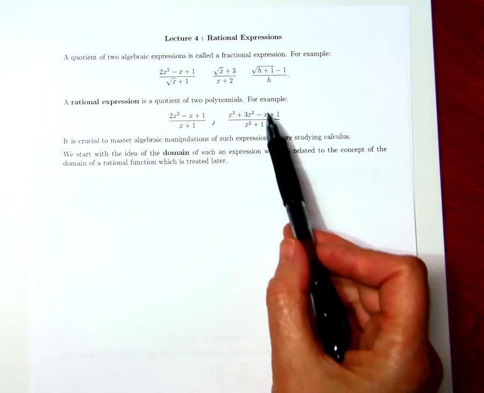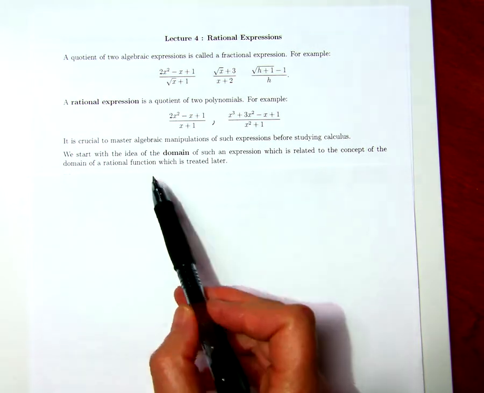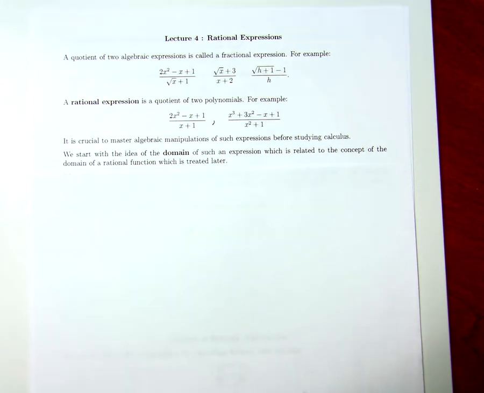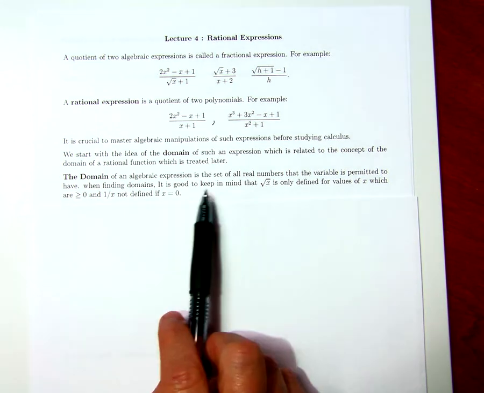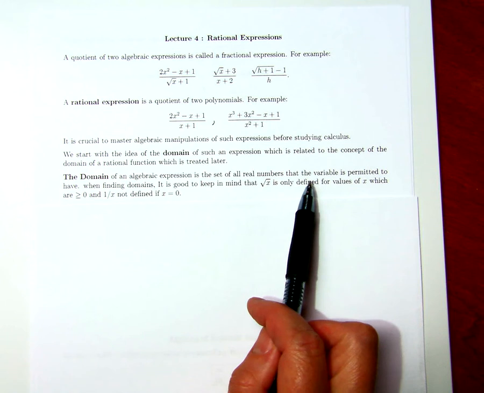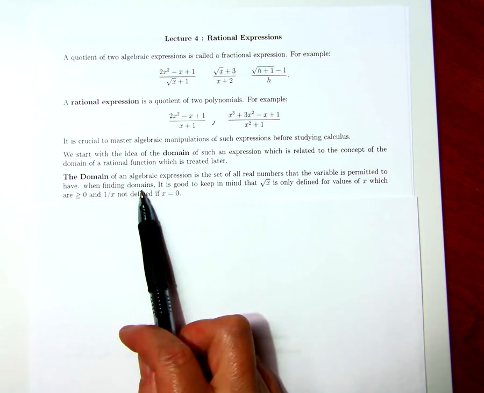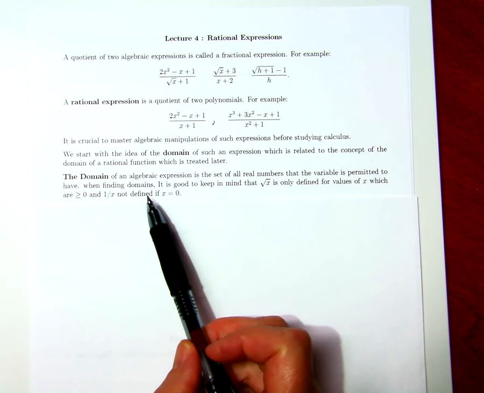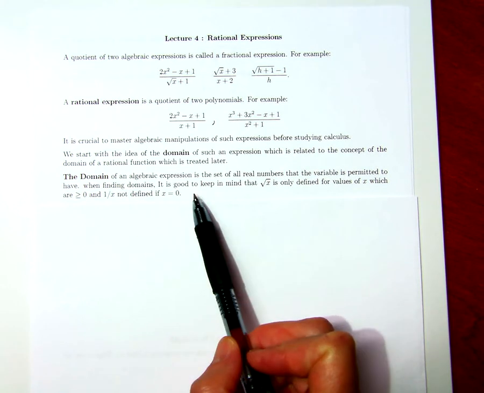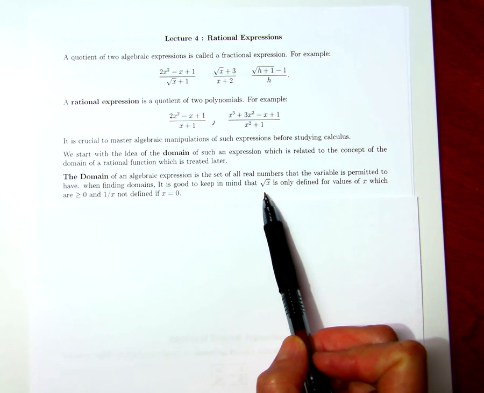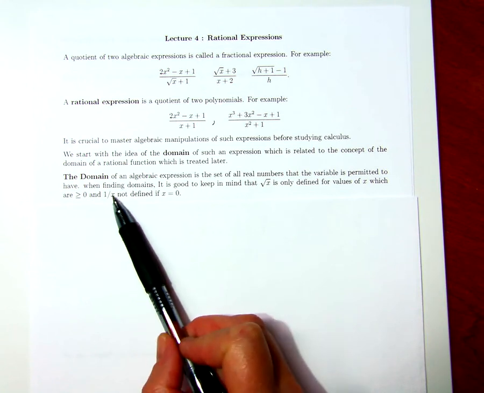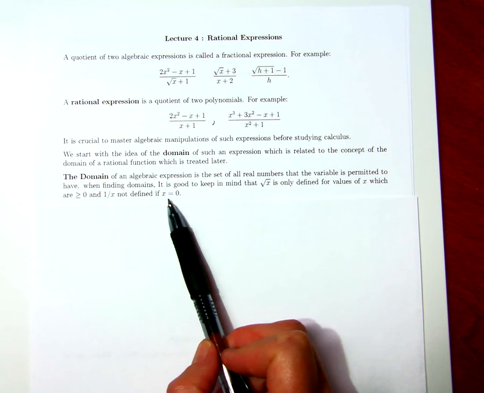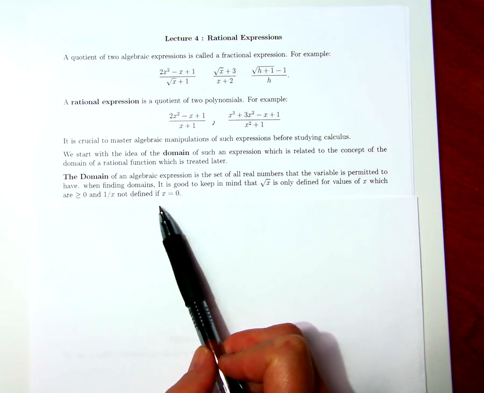Later we will talk about these expressions in the context of functions, and then the domain of the expression will become the domain of the function. So the domain of an algebraic expression is the set of all real numbers that the variable is permitted to have for that particular expression. When finding domains, it's good to keep in mind that the square root of x is defined only for values of x which are greater than or equal to 0, and the denominator in any expression can never be 0 because you're not allowed to divide by 0.